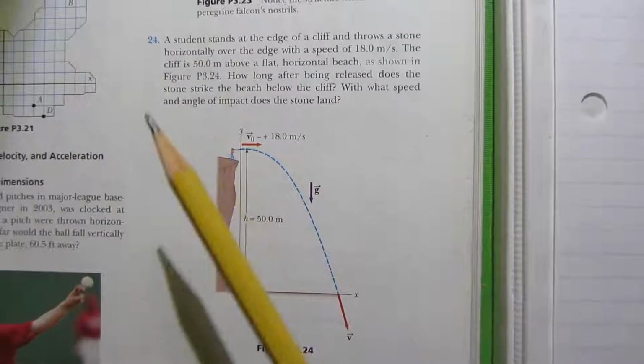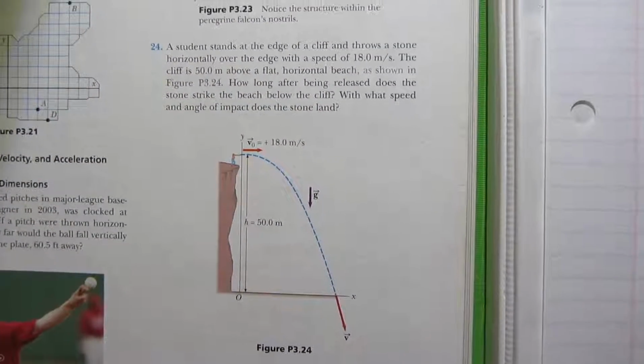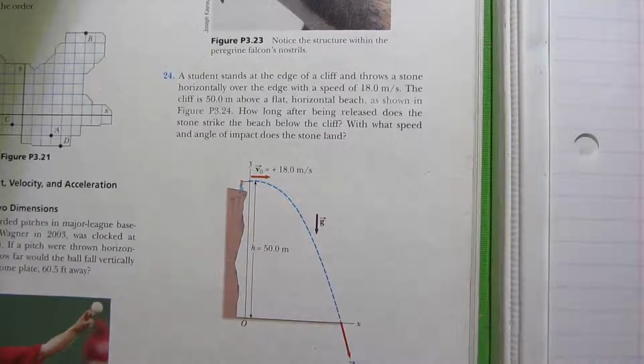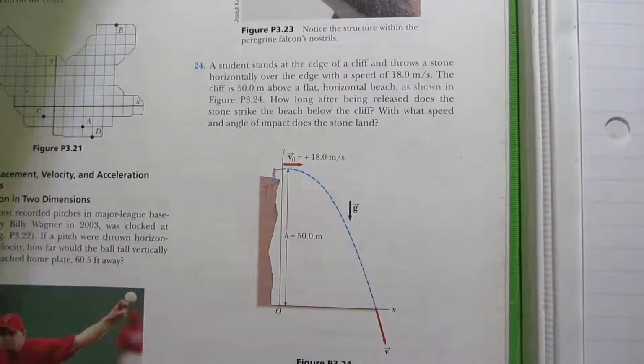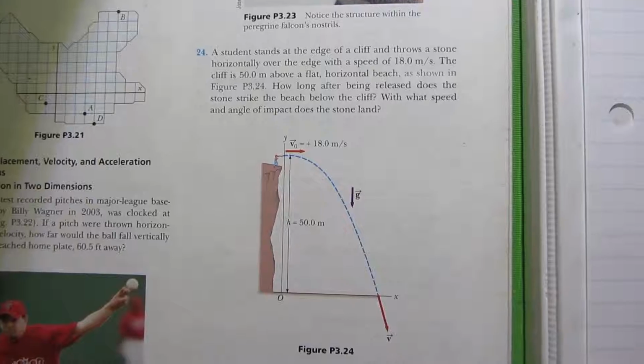The problem is, a student stands at the edge of a cliff and throws a stone horizontally over the edge with a speed of 18 meters per second. The cliff is 50 meters above a flat horizontal beach. How long after being released does the stone strike the beach below the cliff? With what speed and angle of impact does the stone land?